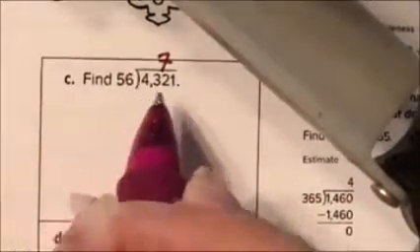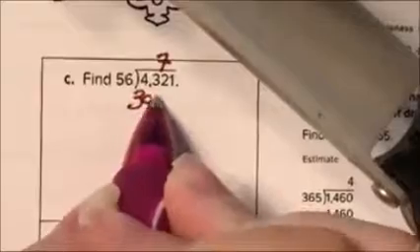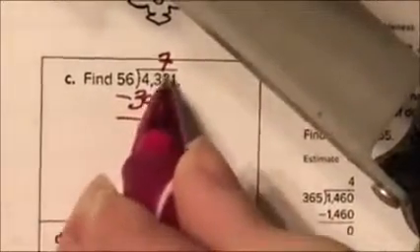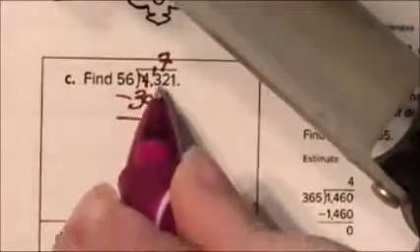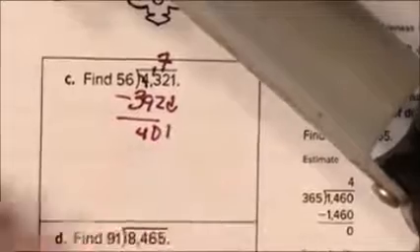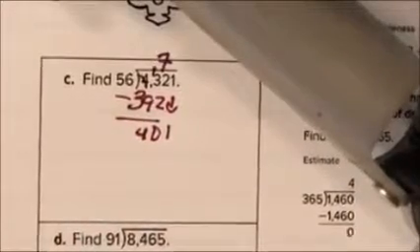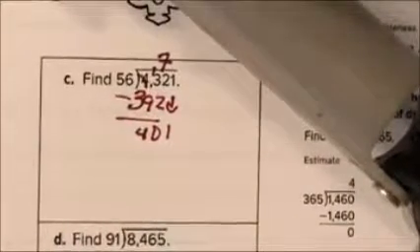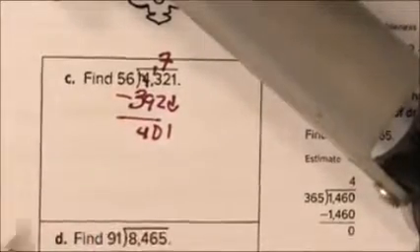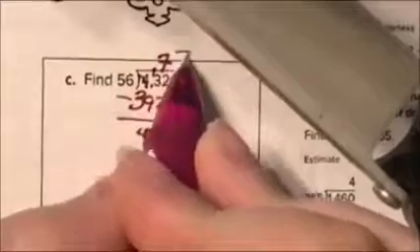7 times 56 gives me 392, and I subtract. 2 minus 2 is 0. To borrow, 13 minus 9 is 4. Then I bring down my 1. Okay. 56 can go into 401 7 times.